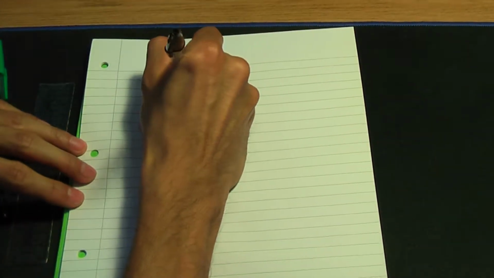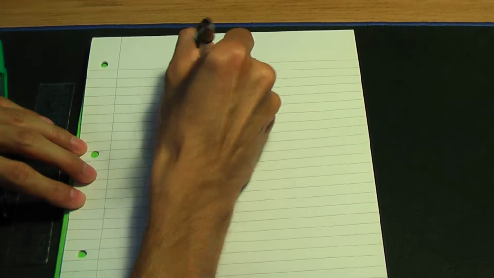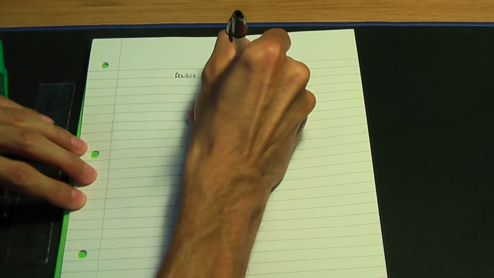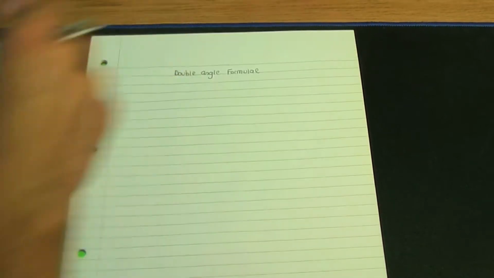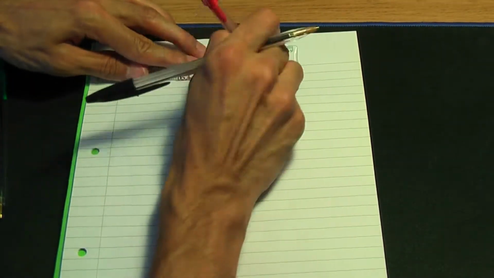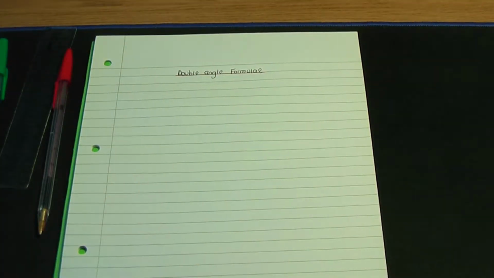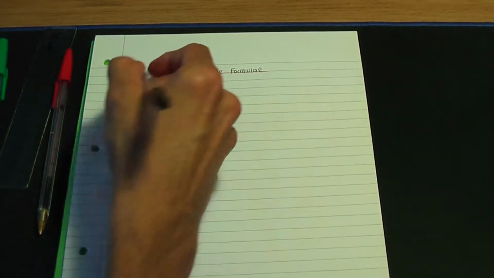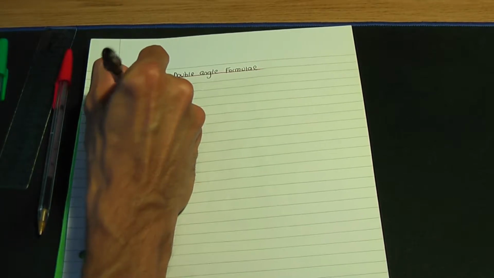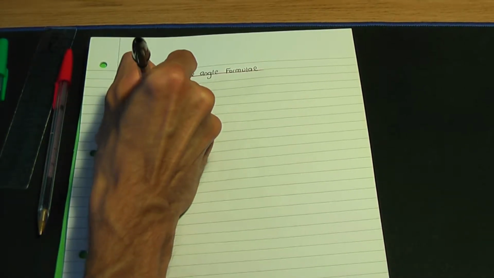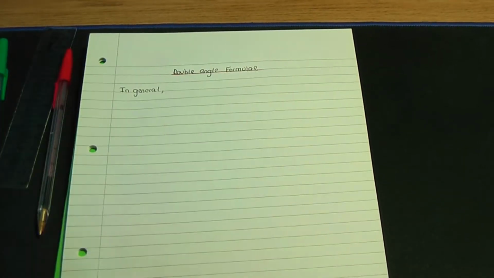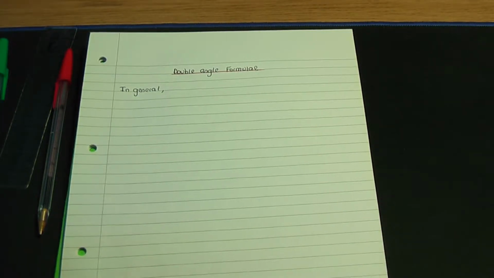Hi there, in this video I'm going to discuss the double angle formulae. So here goes. Let me title this double angle formulae, and let's take a red pen and a ruler and underline this. Let me write down the double angle formulae. In general, there's one for sine, one for cos, and one for tan.